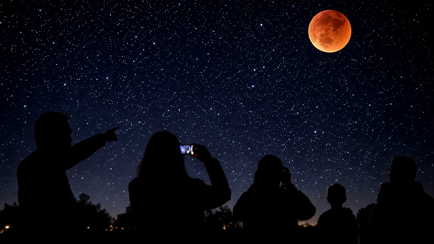Unlike a solar eclipse, a lunar eclipse is completely safe to watch with the naked eye. No special filters are required. Anyone on the night side of Earth can see it, weather permitting. Because the moon moves slowly through the Earth's shadow, the event can last for several hours, with totality often lasting more than an hour.